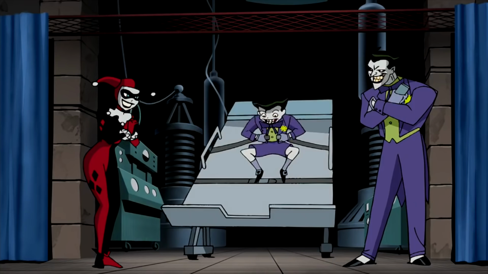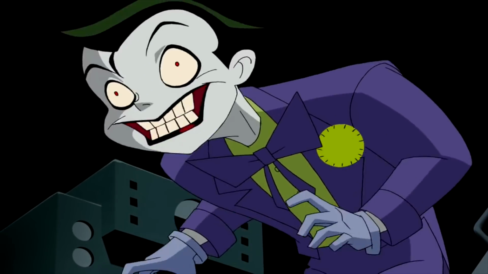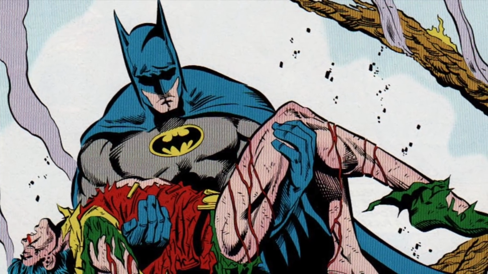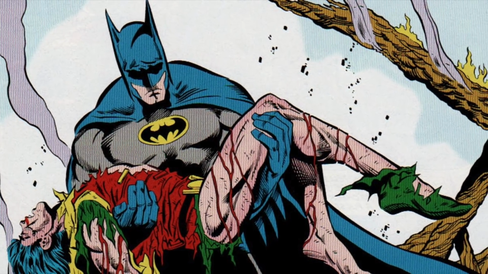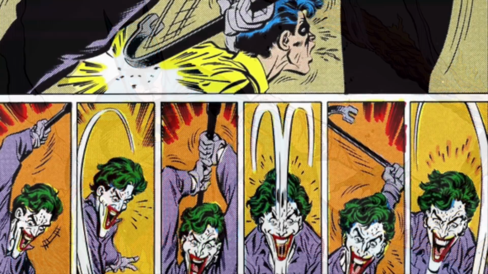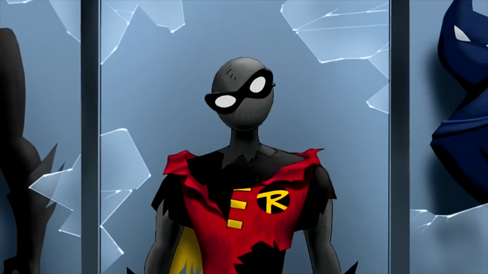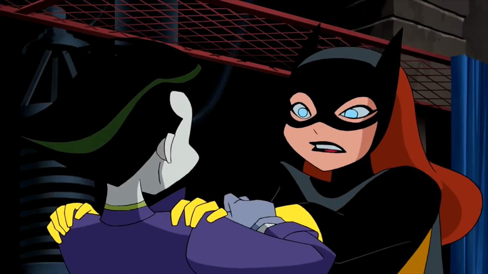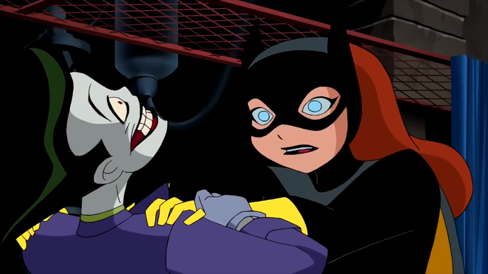The flashback sequences in this film are incredibly unsettling, and in many ways, what happens to Tim Drake in this film could be argued to be the DC Animated Universe's rendition of A Death in the Family, the 1988 storyline which saw the Joker murder the second Robin, Jason Todd. And while for obvious reasons DC chose to omit Jason from the animated series, what happens to Tim Drake here very much serves the same purpose as Todd's death did in the comics.